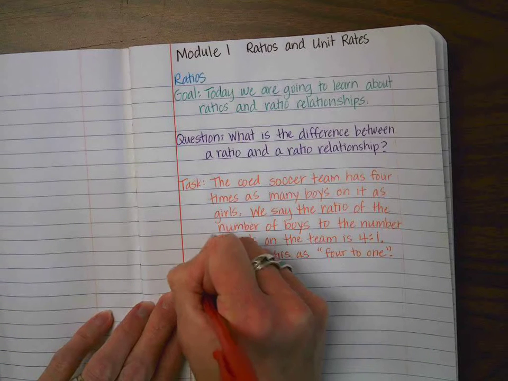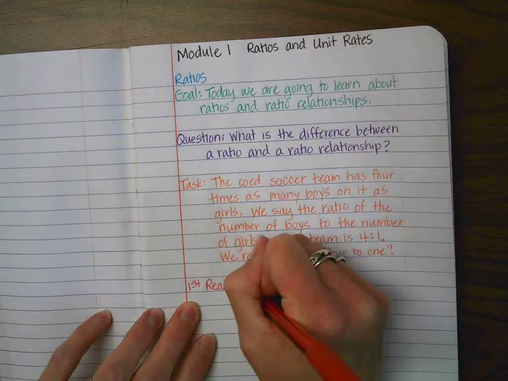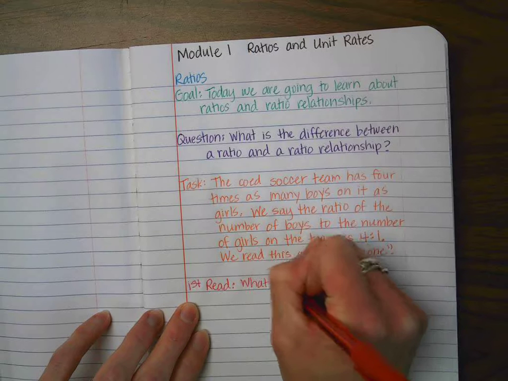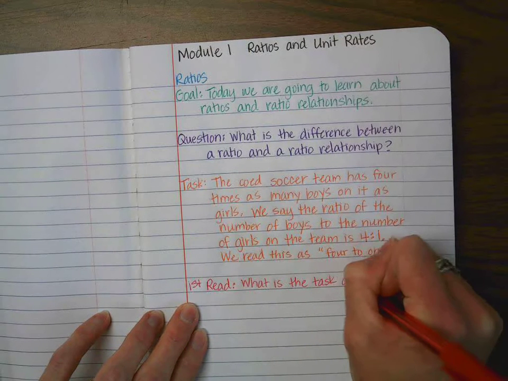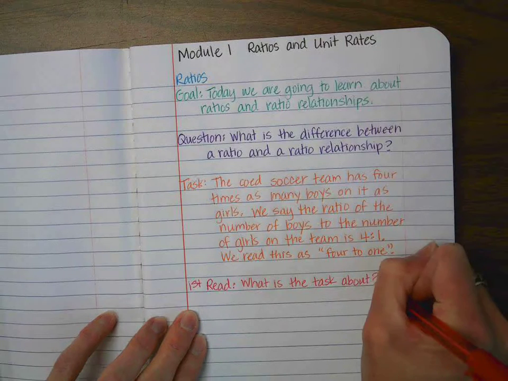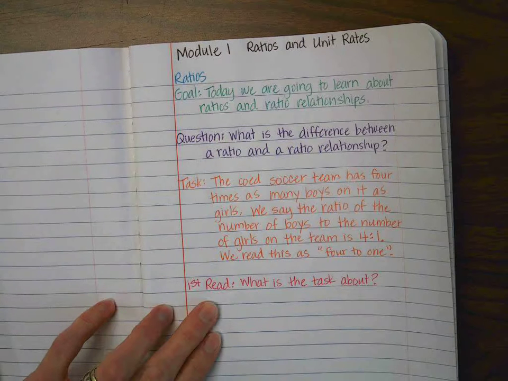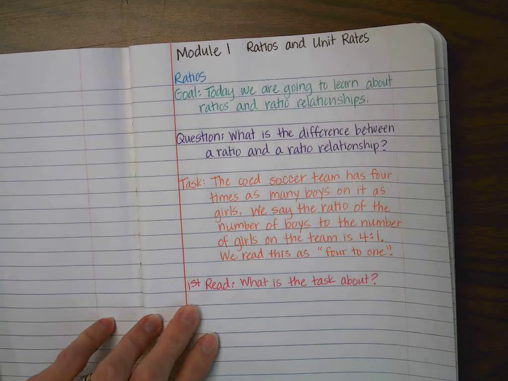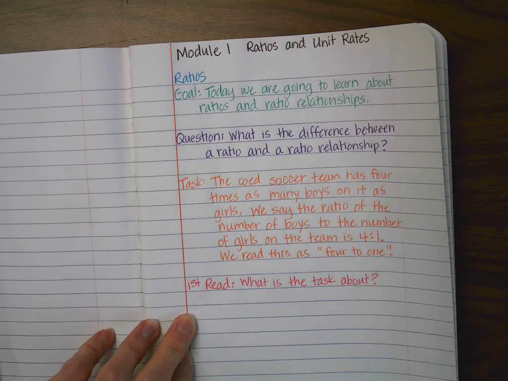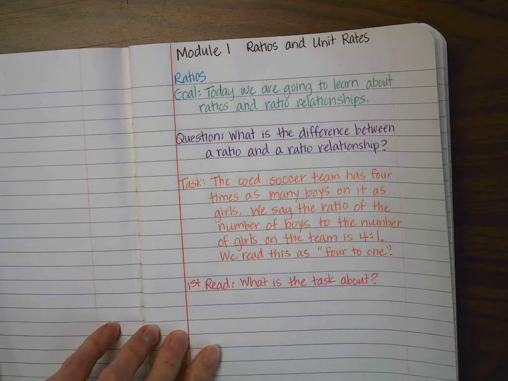Okay, remembering back, the first read is what is the task about? So let's read it one more time. The co-ed soccer team has 4 times as many boys on it as girls. We say the ratio of the number of boys to the number of girls on the team is 4 to 1. We read this as 4 to 1. So, boys and girls, what is this task about?